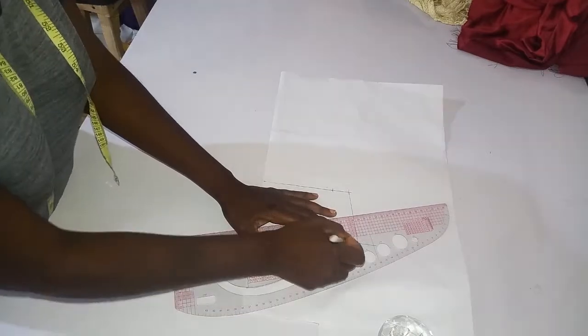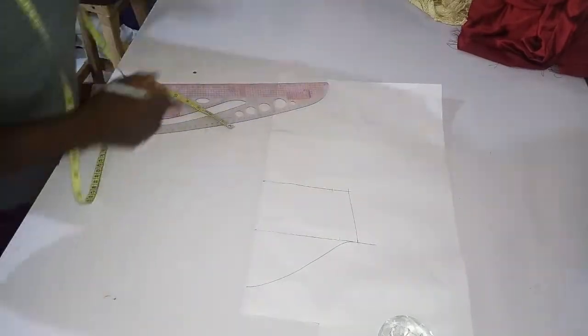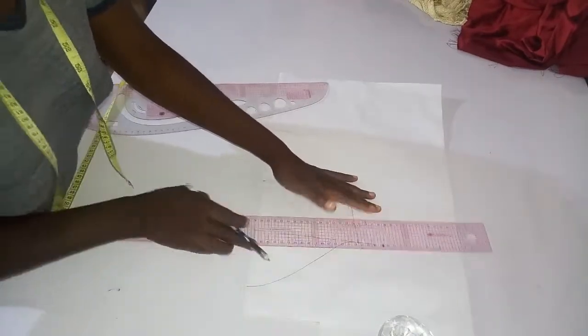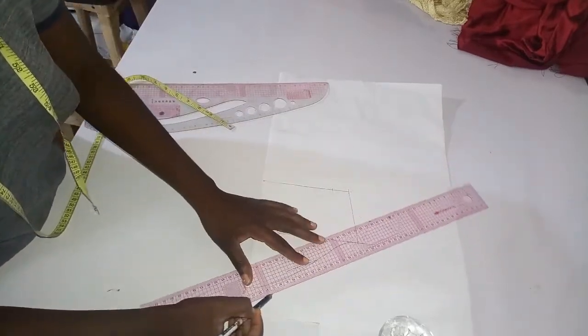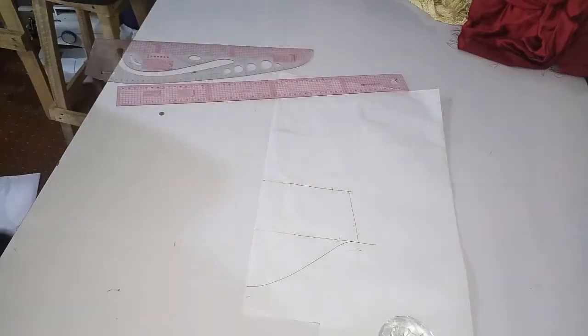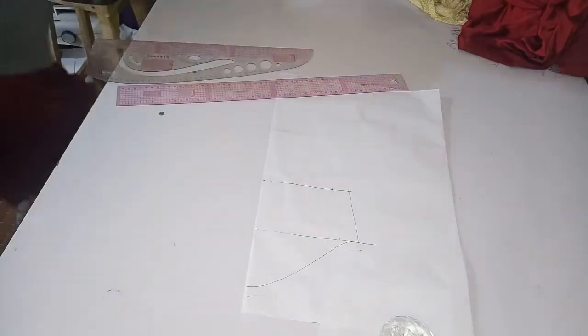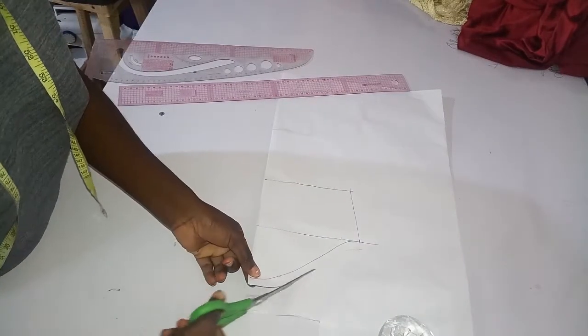I'm connecting both points with a straight line, and then I'm going to also connect the bicep point and the starting point with a curve, with an S-like curve. So I'm going to add sewing allowances, and then I'm going to go ahead and just cut the sleeve block. That's it.